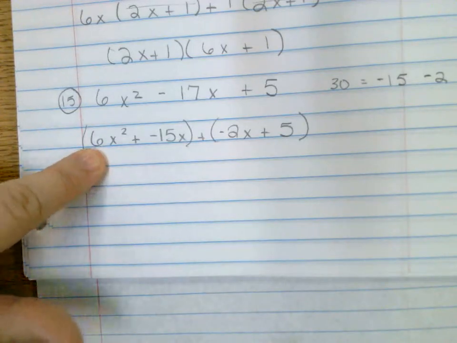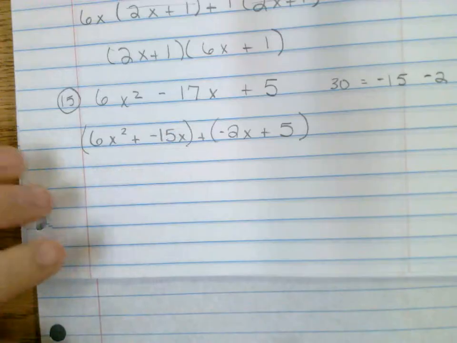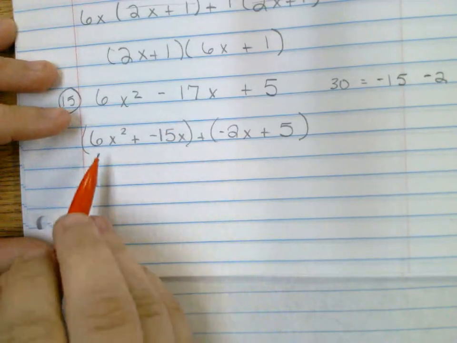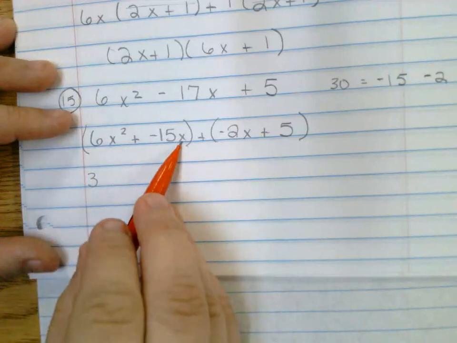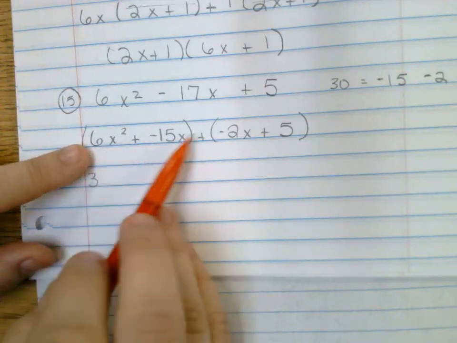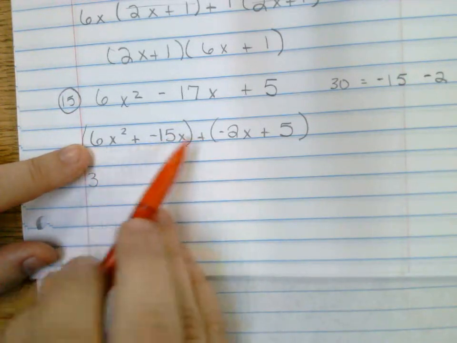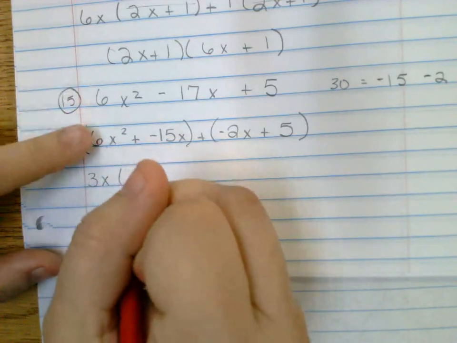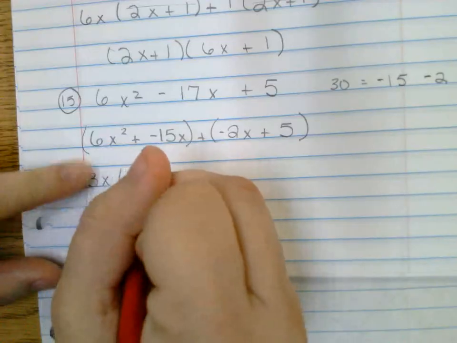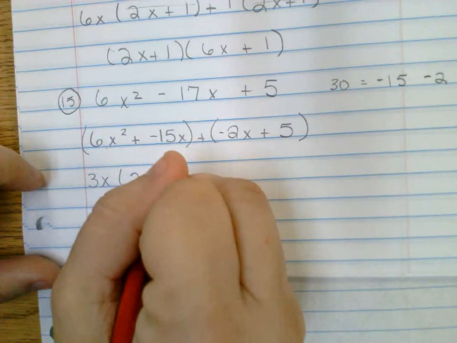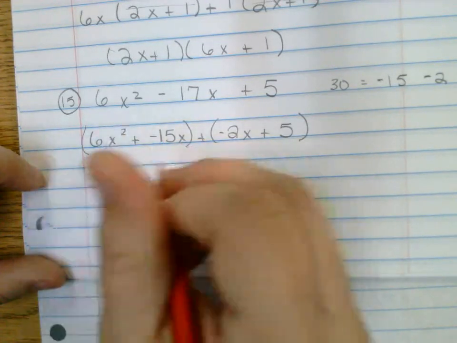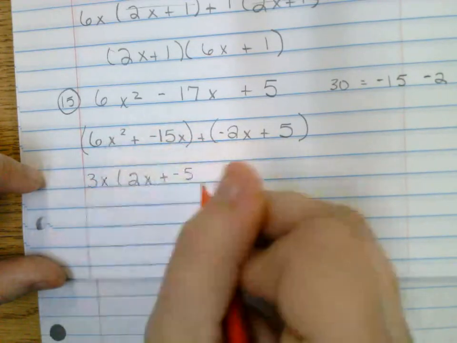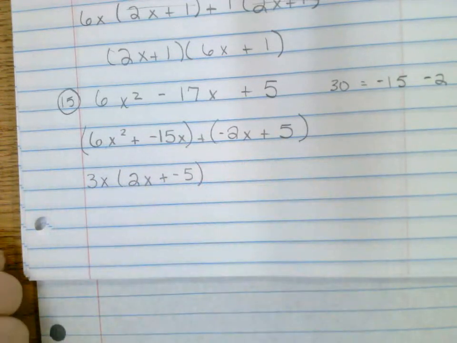What will factor out of 6 and 15? 3. So take a 3 out. And then I also can take an x. You can always take an x out of the first two terms. That's the ones that you're going to take the x out of. So it's going to be 3x. 6 divided by 3 is 2. And then I'm left with 1x there. And then negative 15 divided by 3 is negative 5. And then I took the x out, so I don't have any x terms left to that.